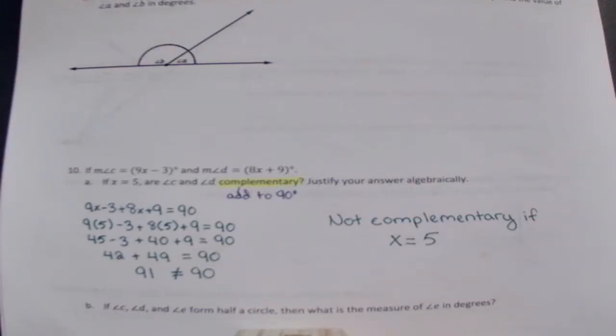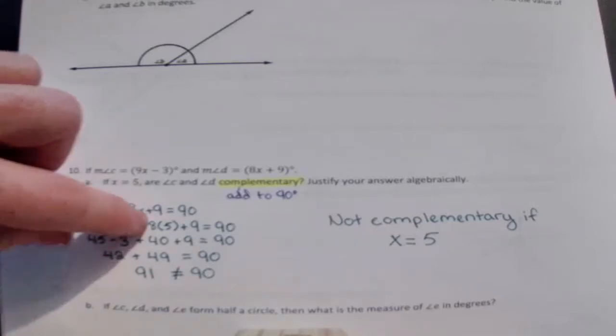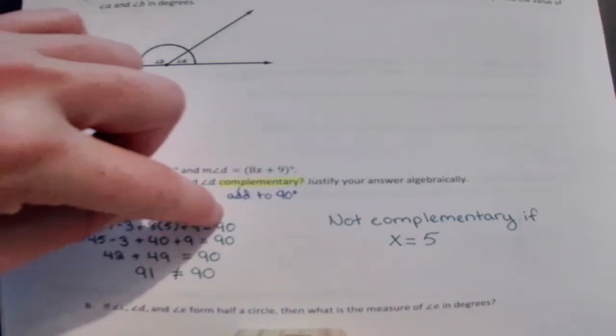Now that it's magically appeared, I set up the equation knowing that complementary means add to 90 degrees. You notice I highlighted our key term. That might be a good practice for you to do at home as well. I took the two equations and set them equal to 90 because complementary means they have to add to 90. We're trying to see if x were to be 5, is it complementary? So instead of the x's in this next step, I just replaced them with 5. When I did that, 9 times 5 is 45, minus 3 plus 8 times 5 is 40, plus 9 equals 90.